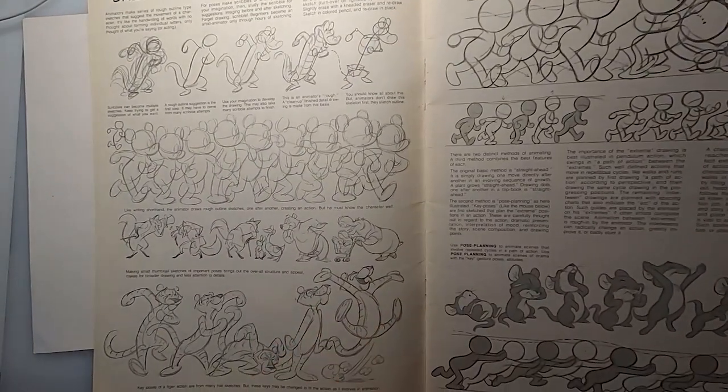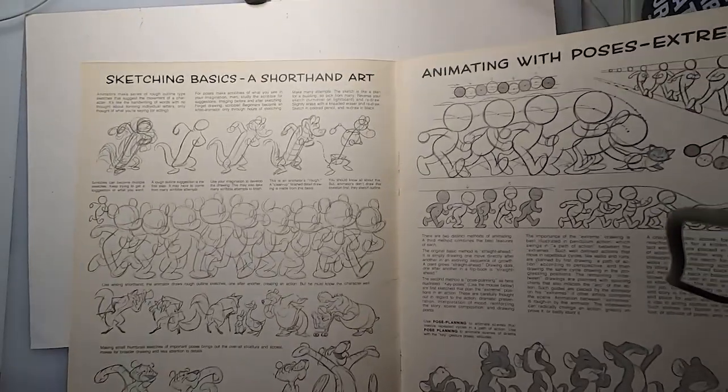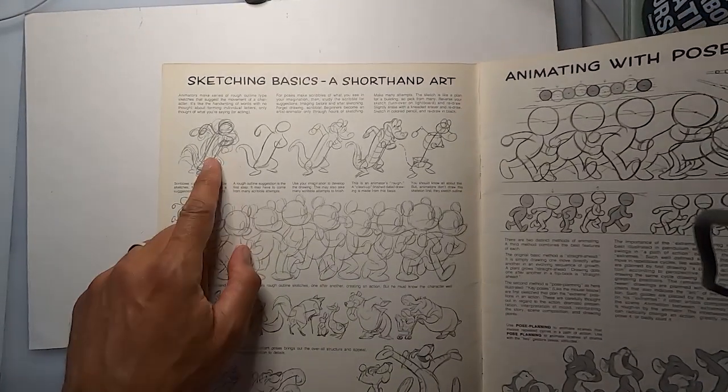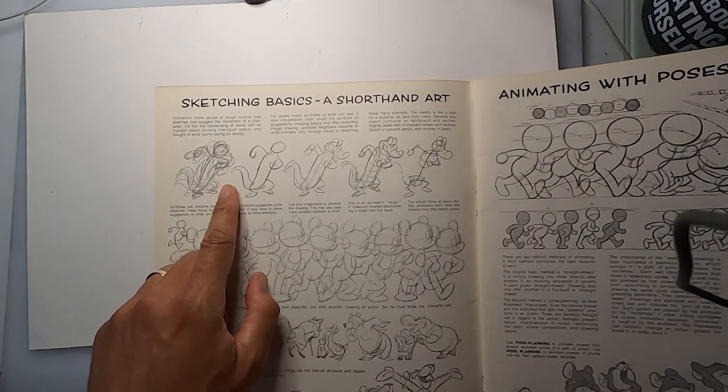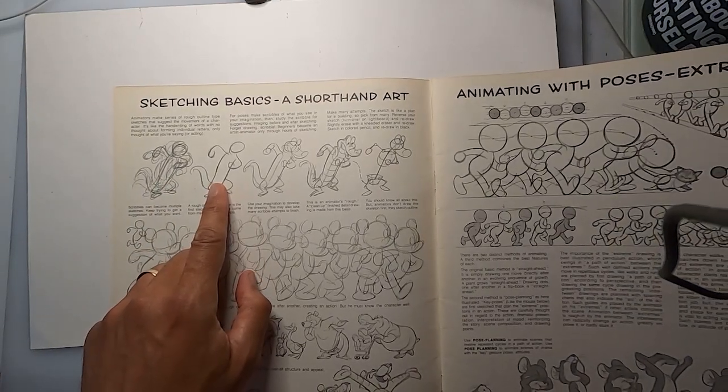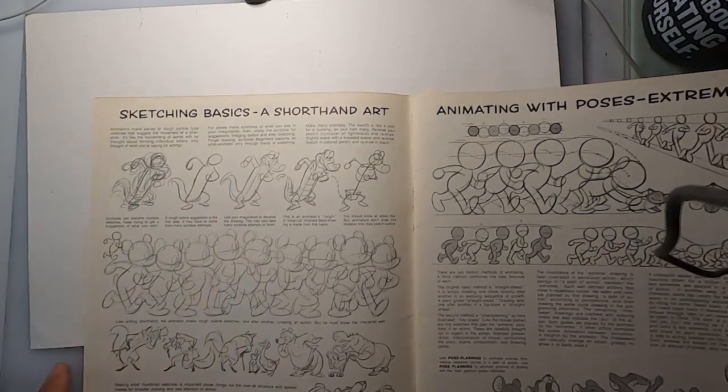And I thought that would be a really good place to start today, is doing a rough sketch like this and then doing the next sketch like this. And let's see how we do with that.